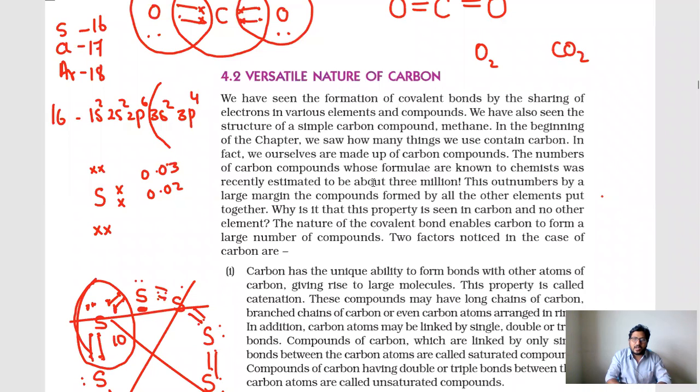The number of carbon compounds whose formula is known to chemists was recently estimated at about 3 million. 1 million means 10 lakhs, 3 million means 30 lakh. Over 30 lakh carbon compounds are there on earth. Those many formulas are there. So this outnumbers by a large margin compounds formed by all other elements put together.